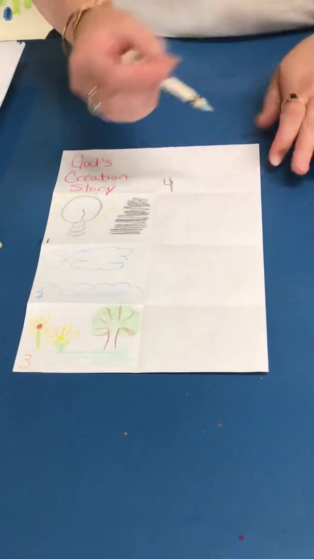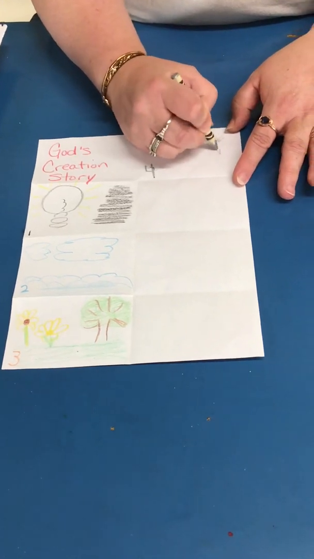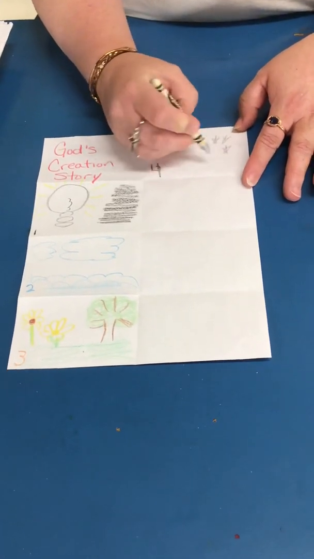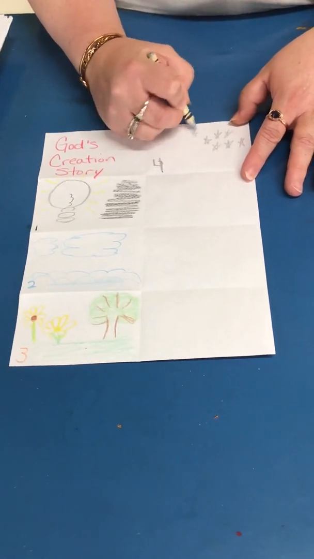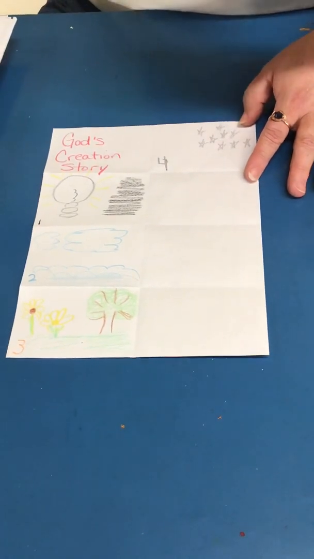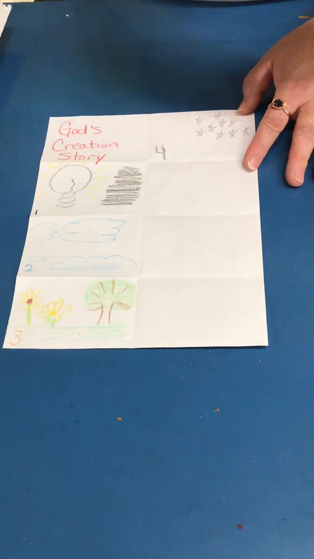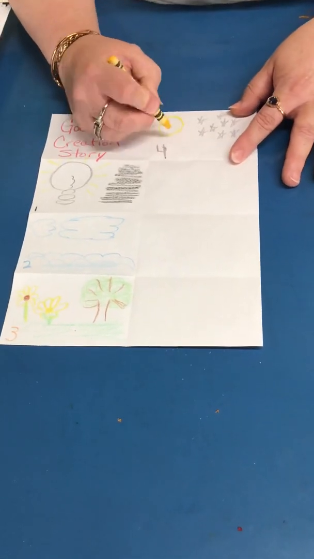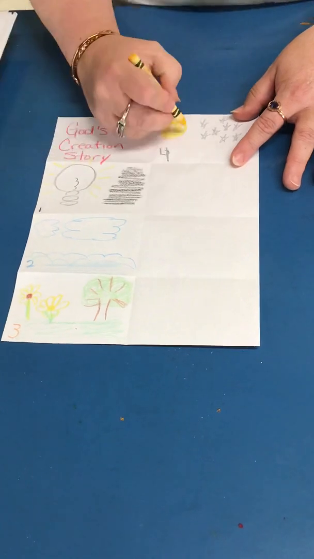And I don't know about you, but I love to watch the stars at night. I like to find the constellations, like the Big Dipper, the North Star, the Little Dipper, or Orion's Belt. And I just really enjoy that. So here's my sun. Now, do you understand why I did the light bulb earlier?